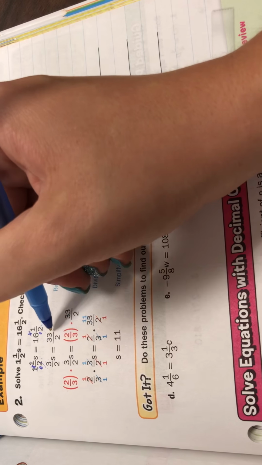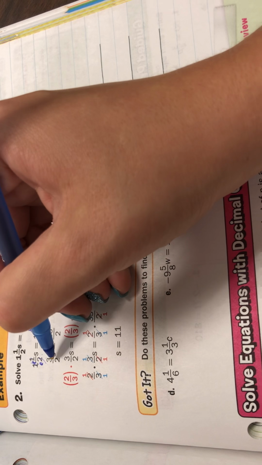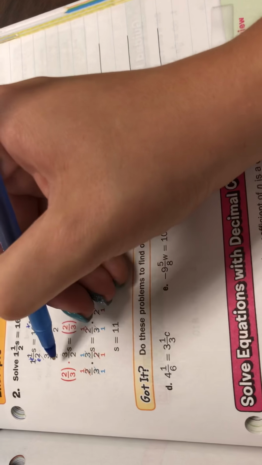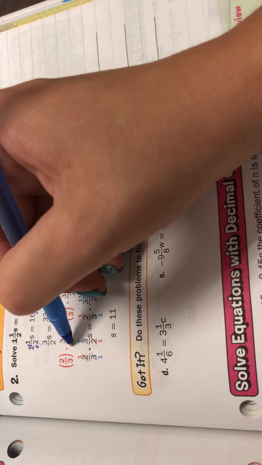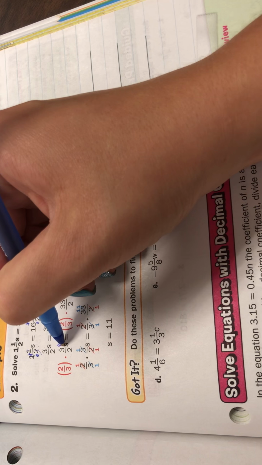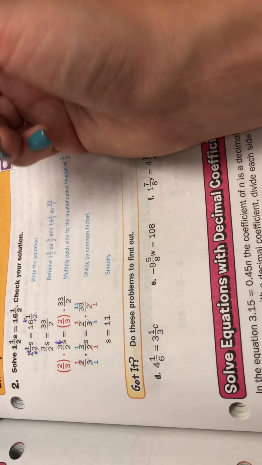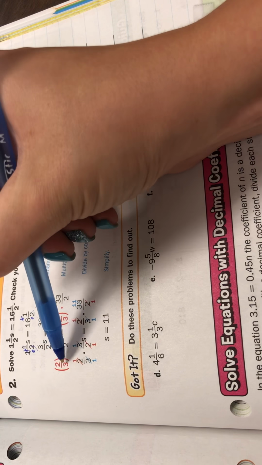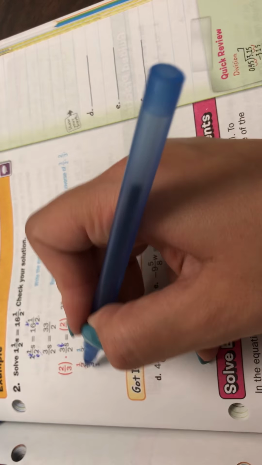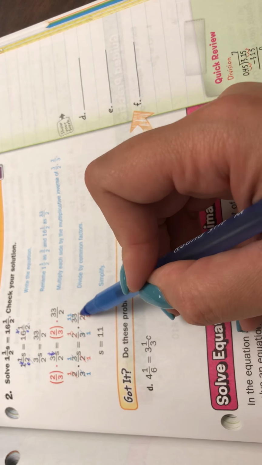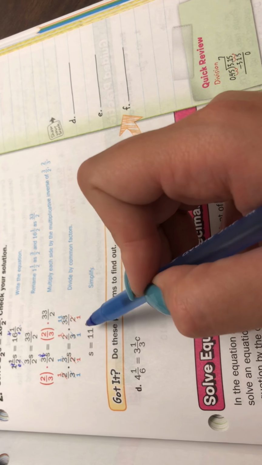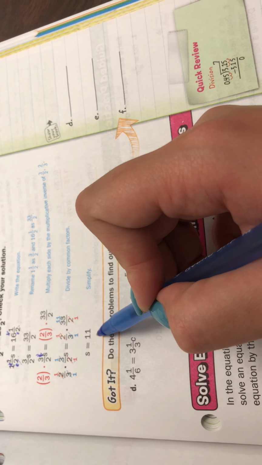We do the same thing to the next side, so 2 times 16 is 32, plus 1 is 33. So now our improper fractions are 3/2s equals 33/2. We need to then multiply by the multiplicative inverse, so we're going to flip the fraction that's next to the variable. So we're moving the coefficient away from the variable. So we're going to multiply by 2/3 on both sides, canceling out the coefficient, multiplying the 33/2 times 2/3, so that we get an answer of 11.